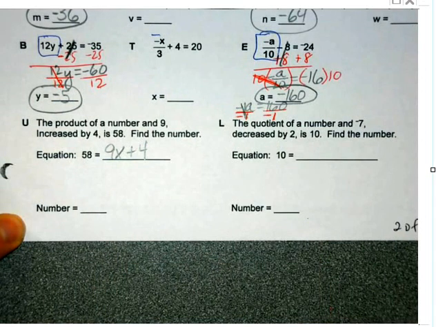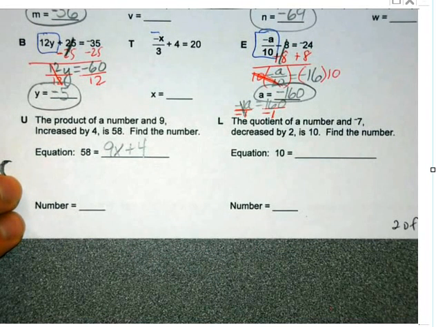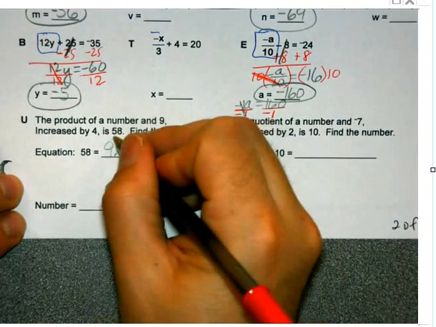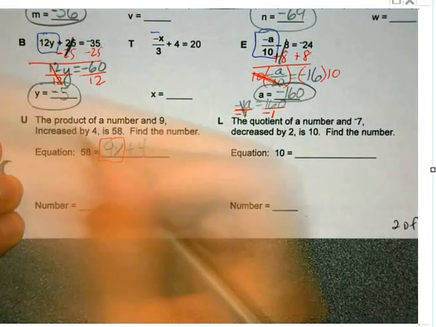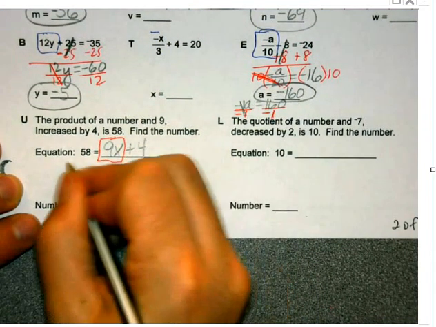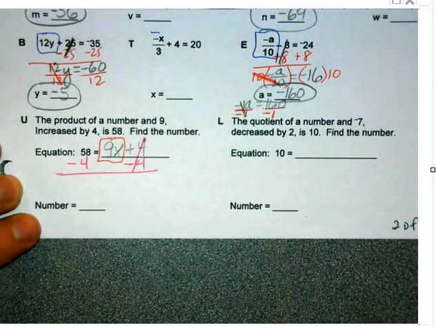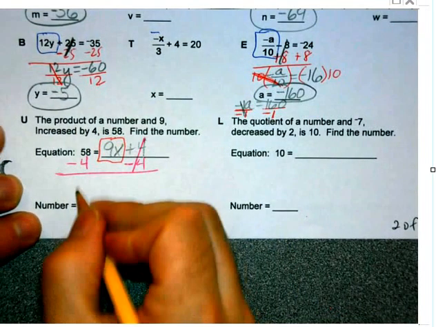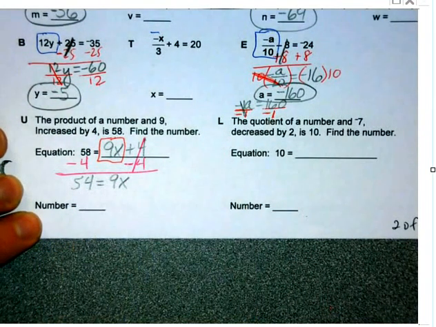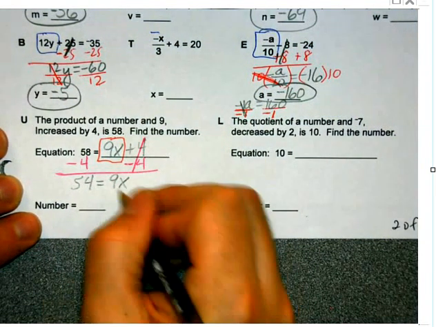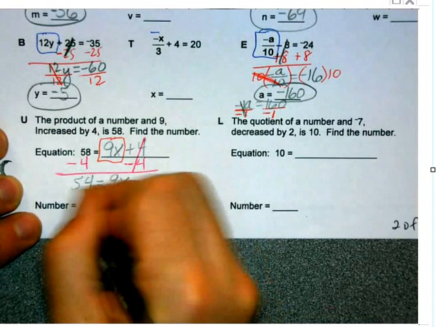So okay, we've made this equation. Now we've got to solve the equation, and that's what that blank for number at the bottom is. How do we get there? Okay, we got to subtract the 4 once to each side. And there, since you got the right answer, what's the last step? And then we divide, because we're multiplying, the opposite is to divide.